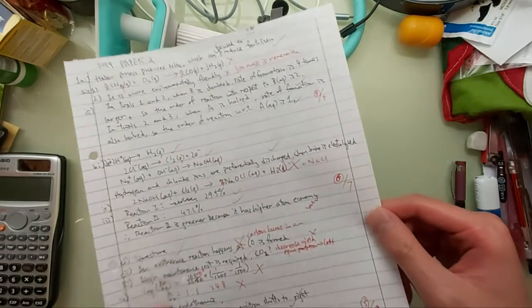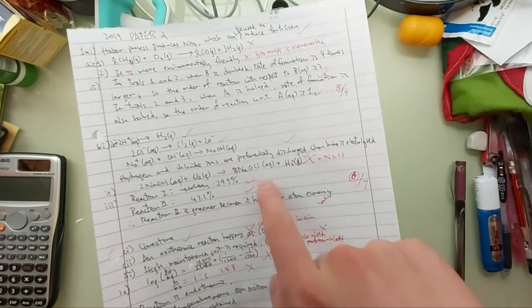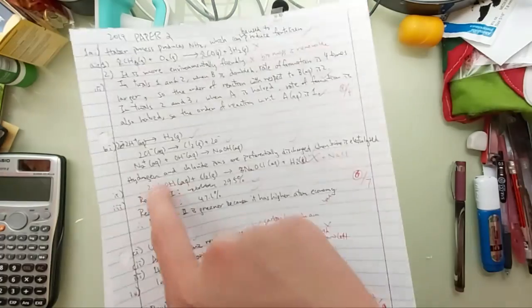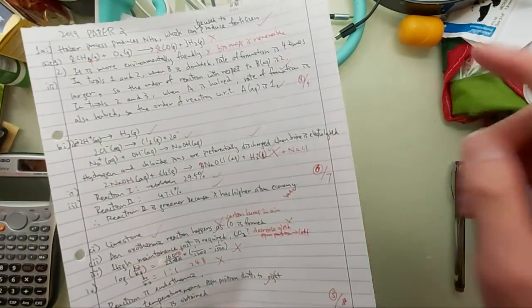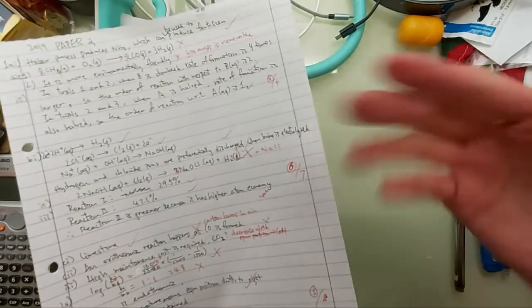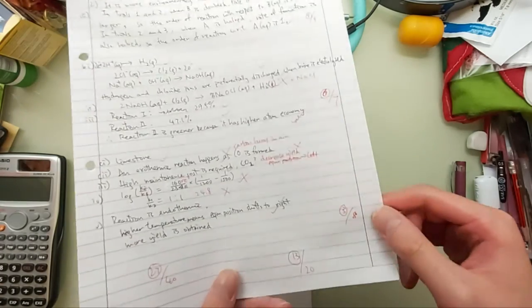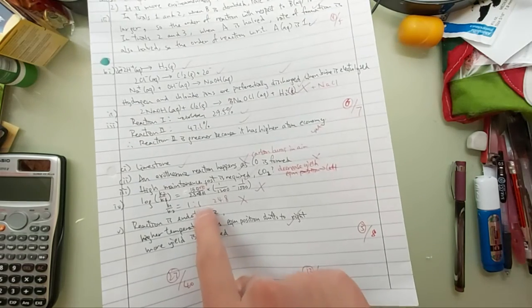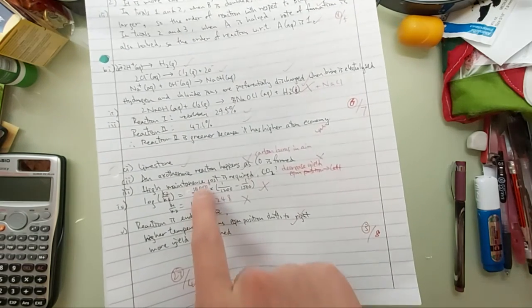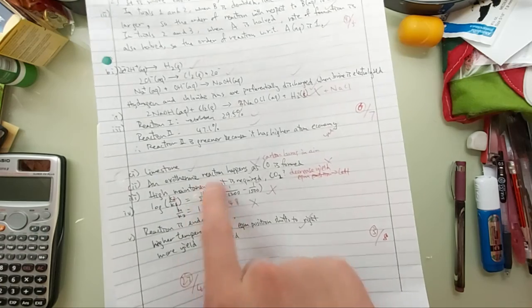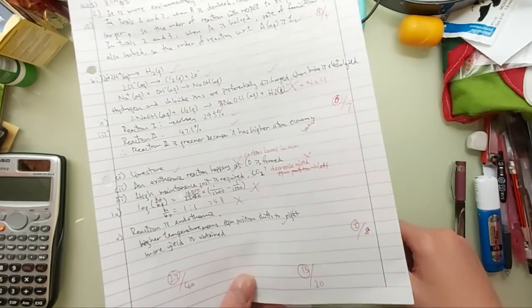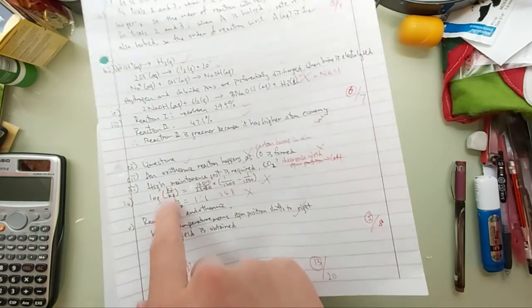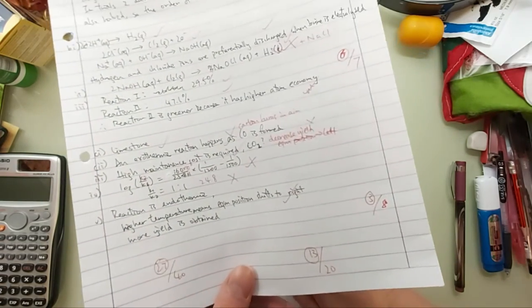Anyways, I didn't know this formula. I didn't know this thing exists. And I don't think it will come out again tomorrow, so it's whatevs. 6 out of 7. This one, I didn't know that this is supposed to be in joules. Also, apparently I switched it upside down. 24.8 is the right answer.